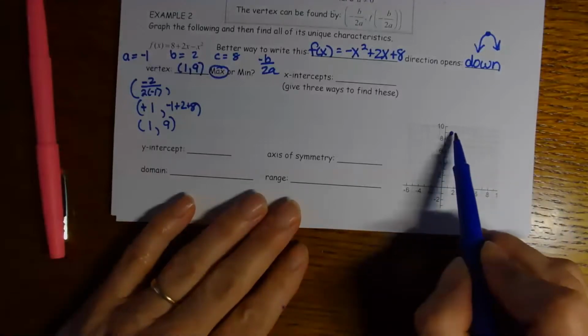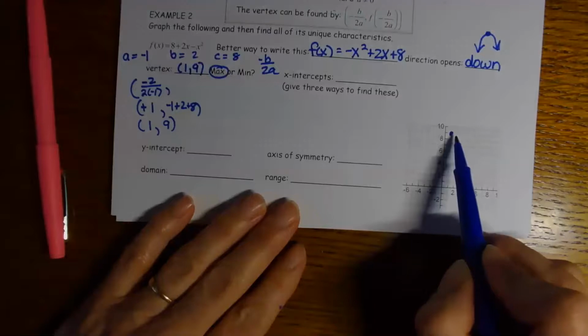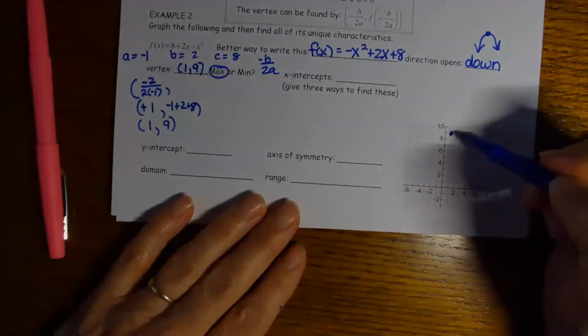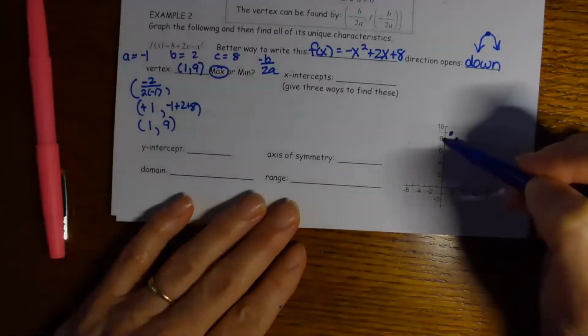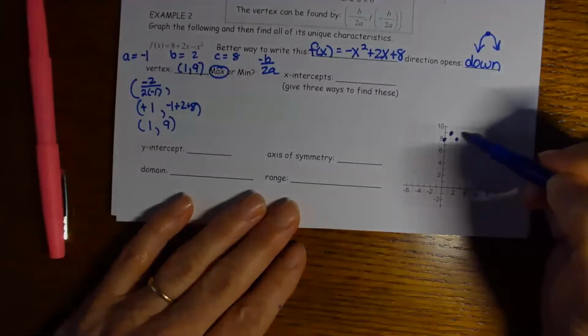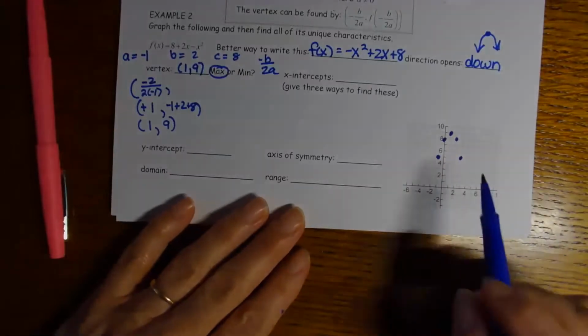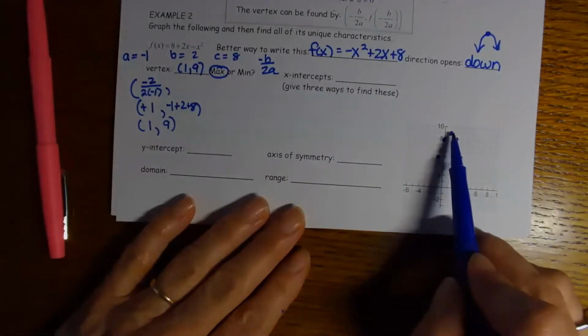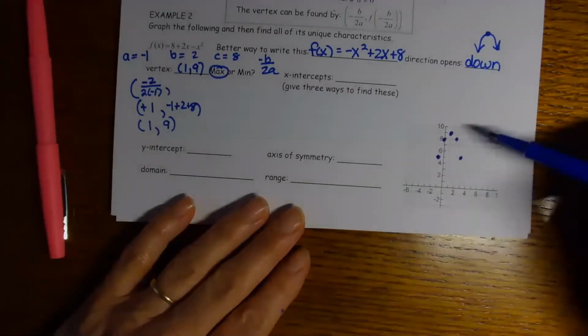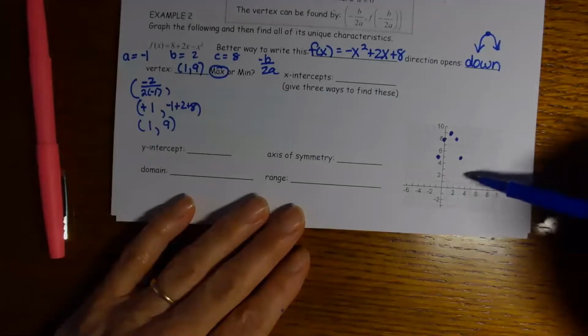So if I go over 1, I should square 1 to know how far to come down. 1 squared is 1. If I go over 2, 2 squared is 4. And of course, it's buy one, get one free, right? Because a parabola is symmetrical. And if I go back to the vertex and count 1, 2, 3, what's 3 squared? 9. So I'm right there, aren't I?